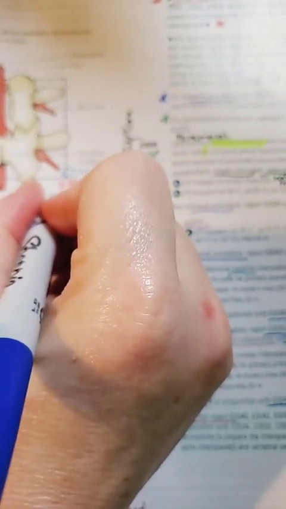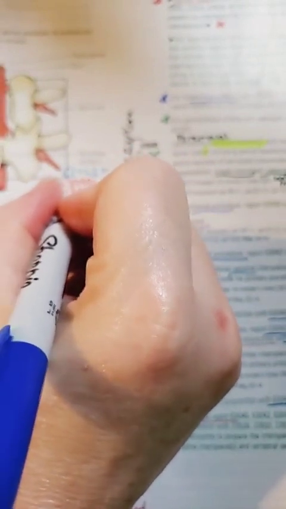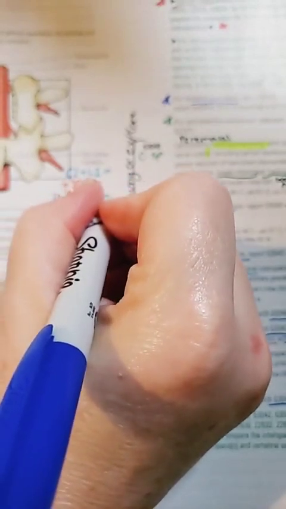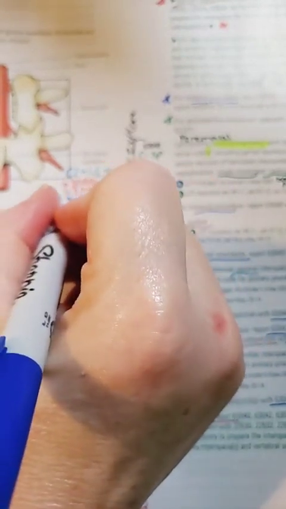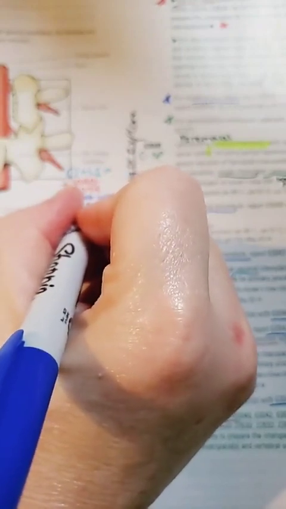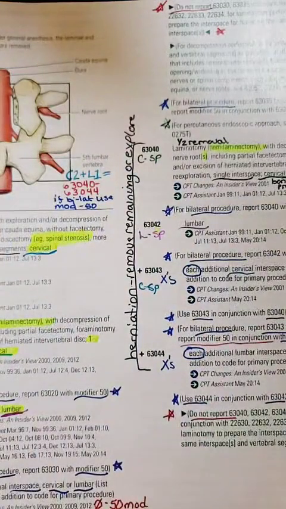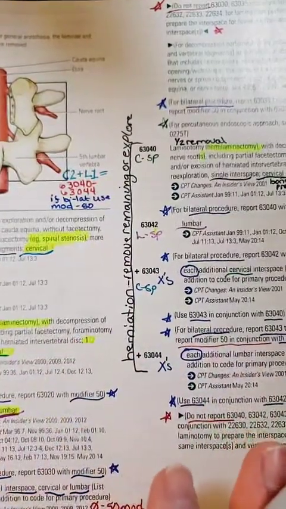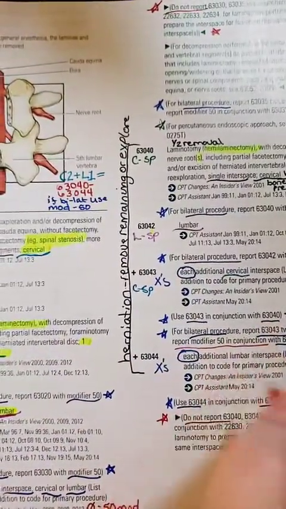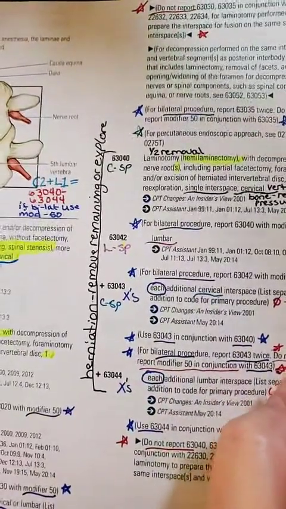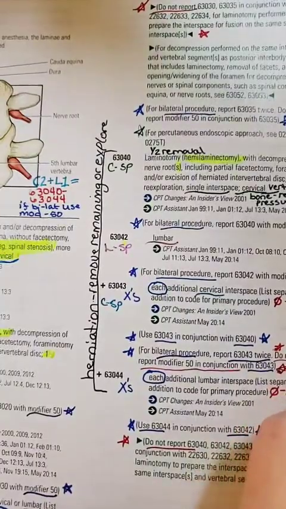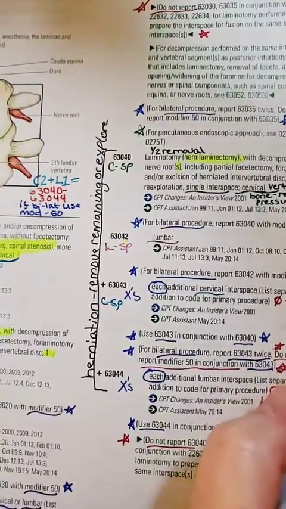And then, it's just an example, if by lat, use mod 50. Now, this one, no mod 50, you bill twice.